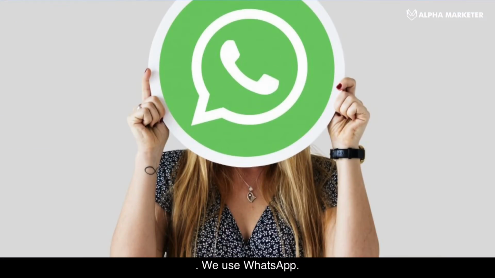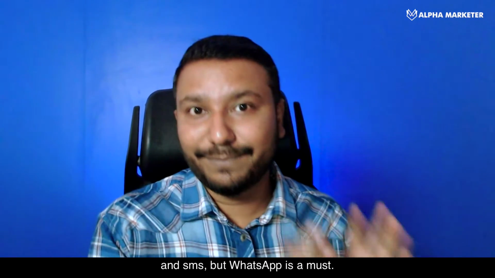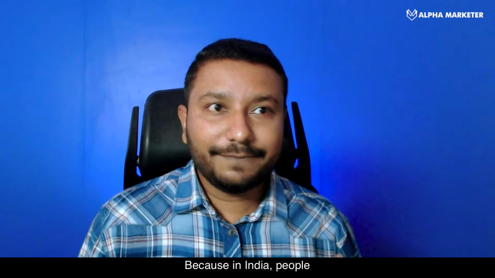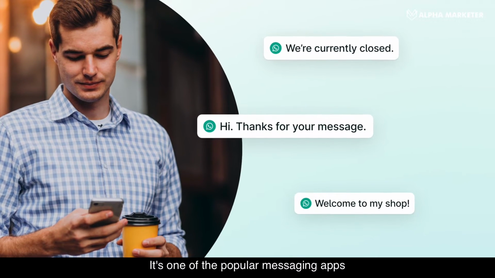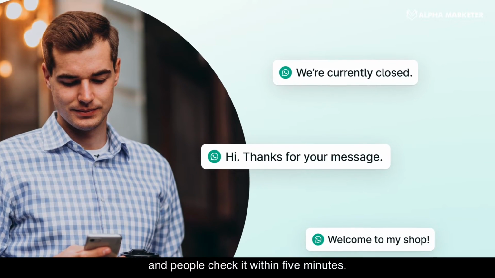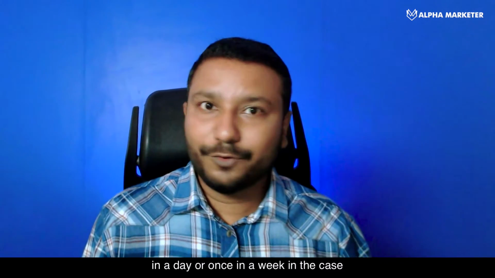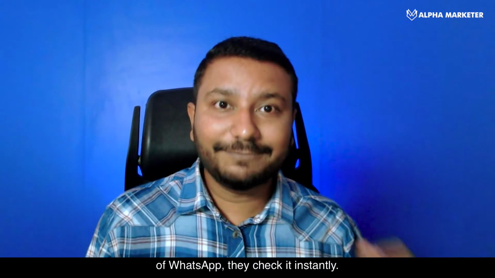We use WhatsApp. Again, you can also use email and SMS, but WhatsApp is a must. Why? Because in India, people live and breathe WhatsApp. It's one of the popular messaging apps, and people check it within 5 minutes. Unlike email, where people check once in a day or once in a week, in the case of WhatsApp, they check it instantly. So we send a WhatsApp message, of course, using the WhatsApp API.